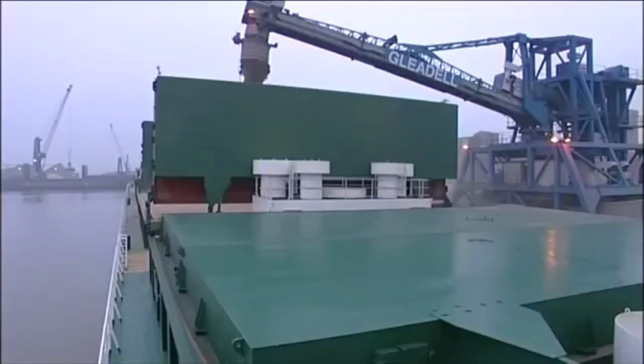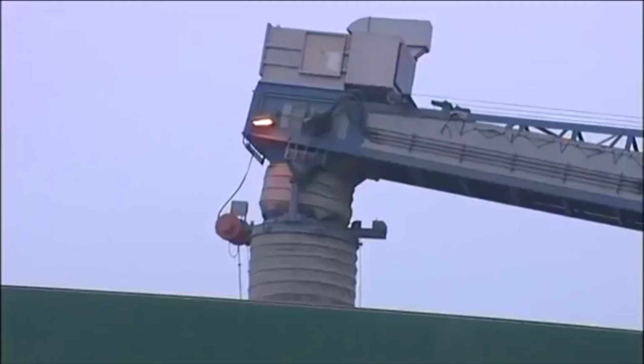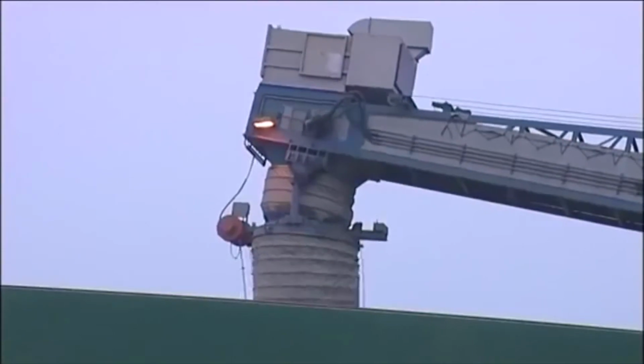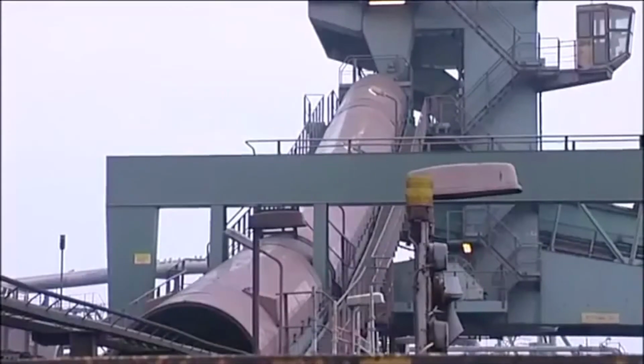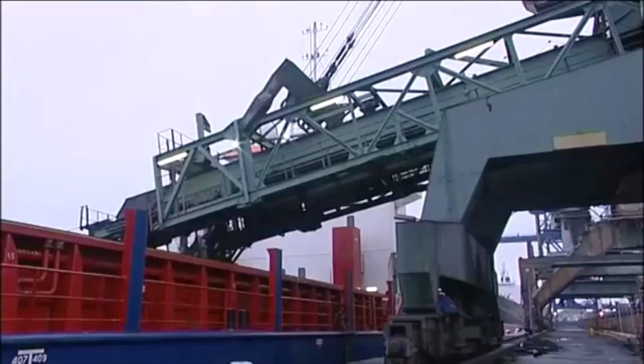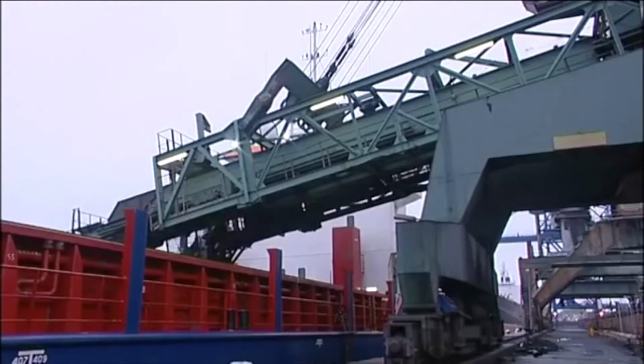Loading equipment and conveyor designs vary. The time it takes to halt the operation must be taken into account to avoid overloading the ship. During the last stages of loading, the master should advise the terminal when final trimming has to begin in order to allow time for conveyor runoff.